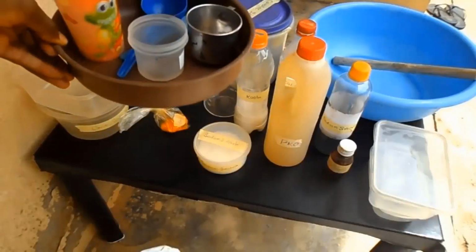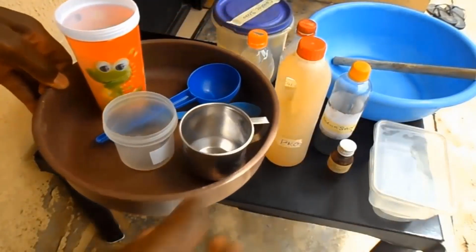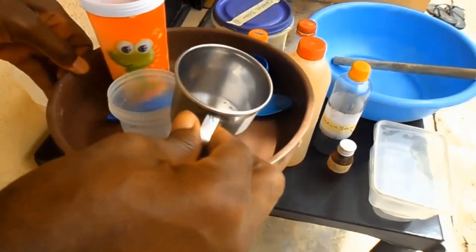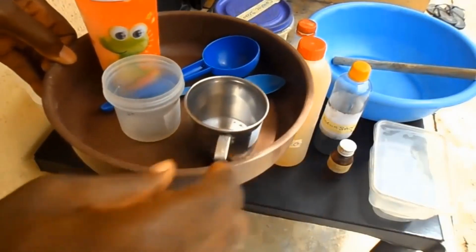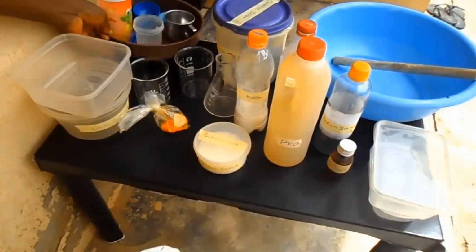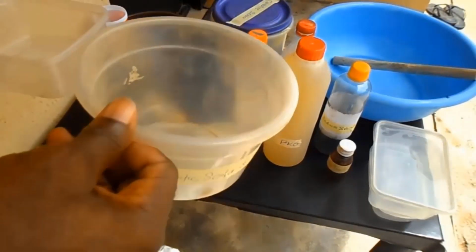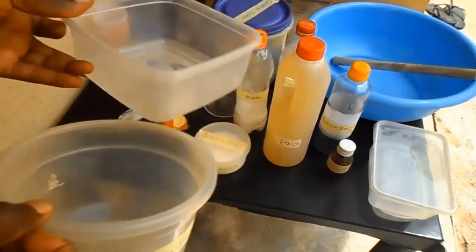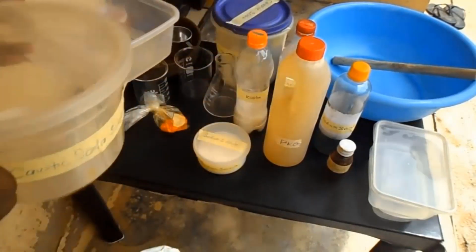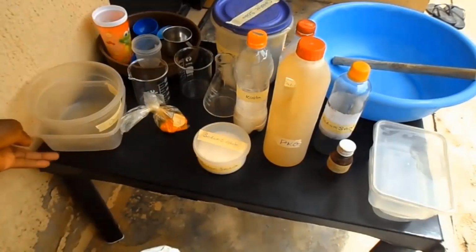Now these are our measuring cups, the cups we're going to be using to measure the oil and the soda ash and also the caustic soda solutions, and also spoons that we're going to use to measure some of the salt. Now this is the bowl we're going to use to prepare our various reagents, the soda ash solution and the caustic soda solution.